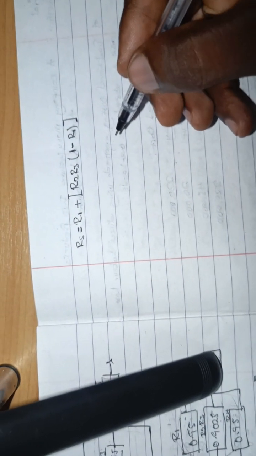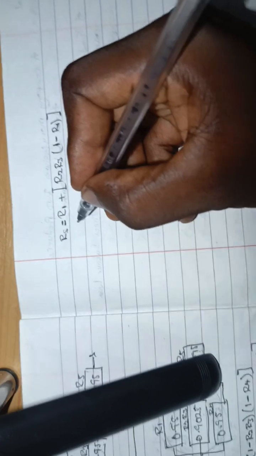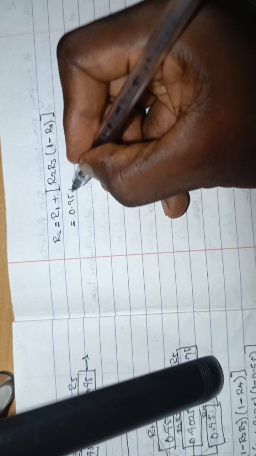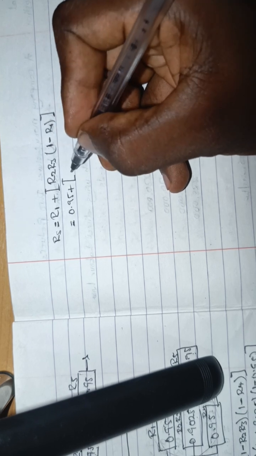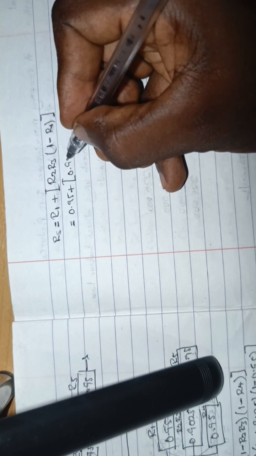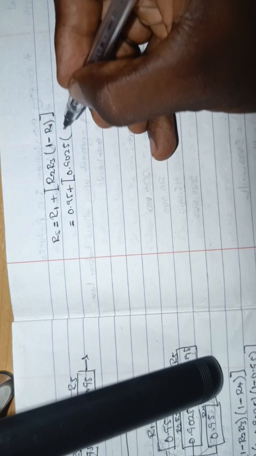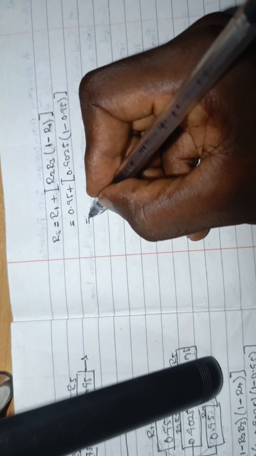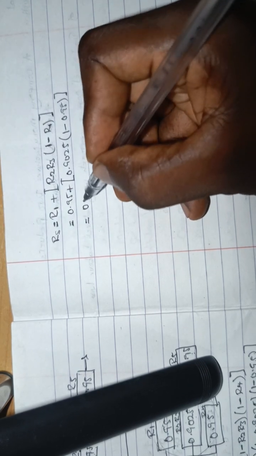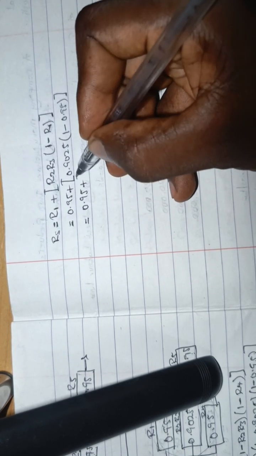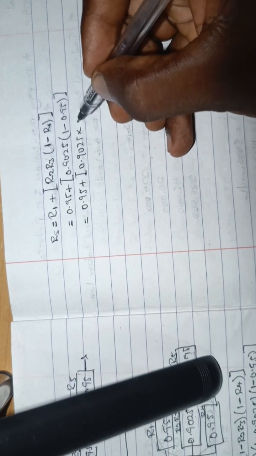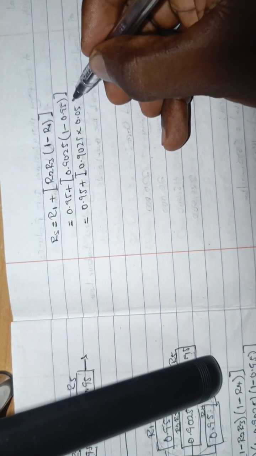So let's put in the figures, the values. So it's going to be R1 is 0.95 plus, you open bracket, 0.9025, small bracket 1 minus 0.95. So 0.95 plus, open bracket, 0.9025 is multiplying 0.05.